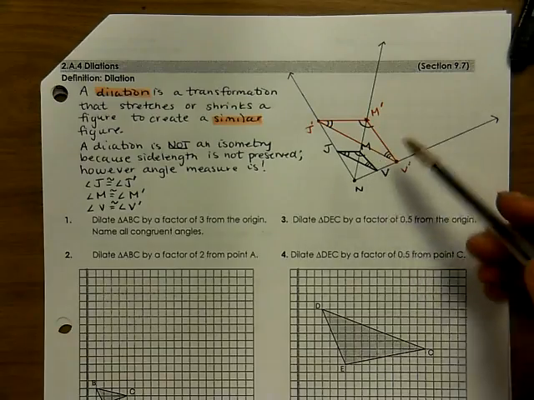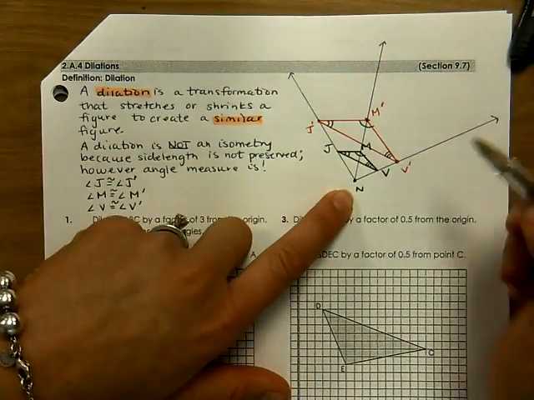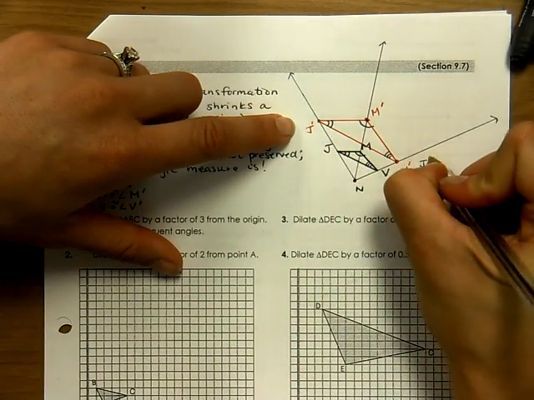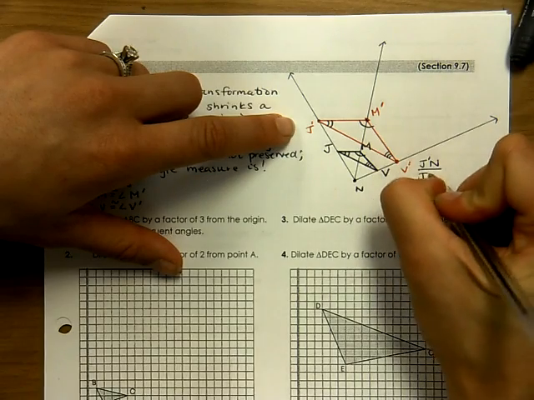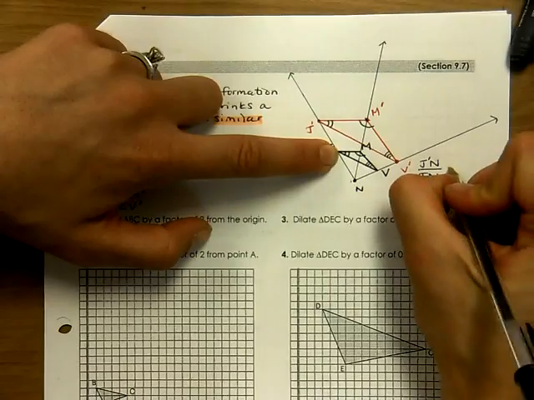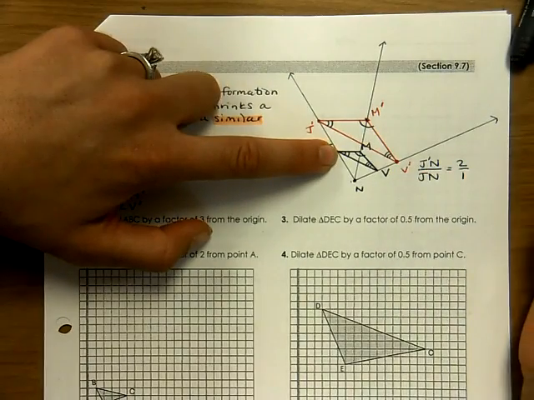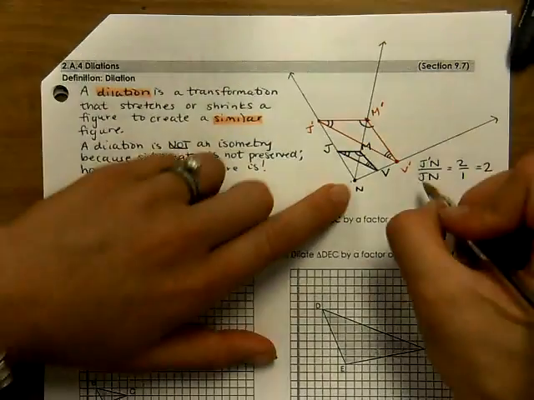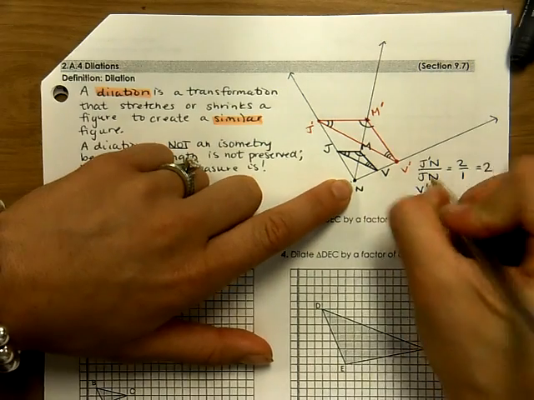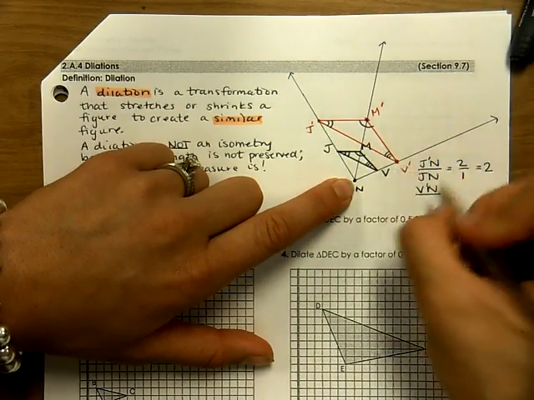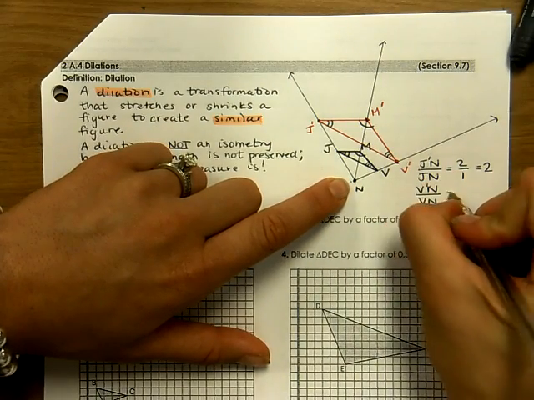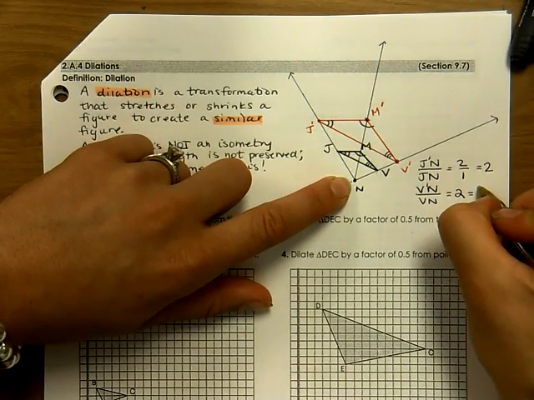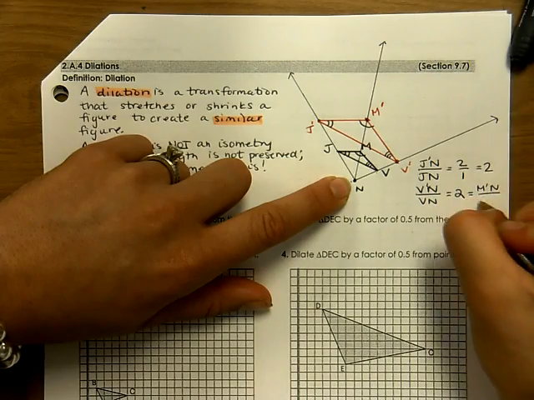So I want to take a further look at these side lengths then. We created this dilation by taking JN and doubling it, which means that the ratio of J prime N to JN, so this length to this length, will be equal to 2 to 1. This will be double whatever this is, or just 2. And it's the same thing here. We have V prime N, this distance, compared to VN, will also be equal to 2, which will also be equal to M prime N over MN.